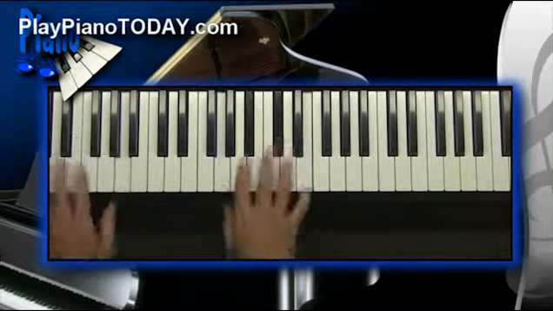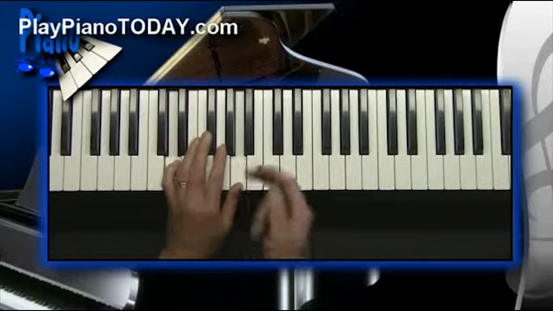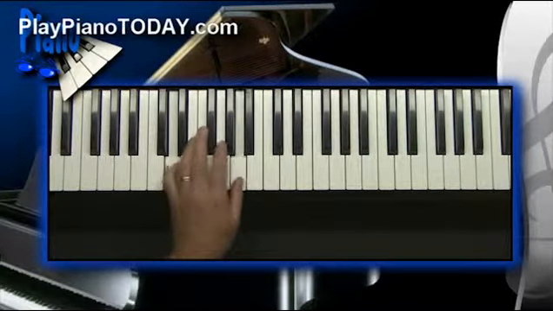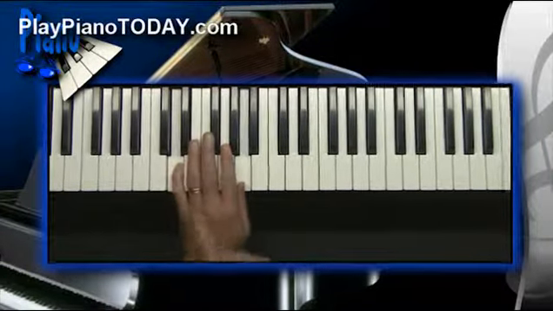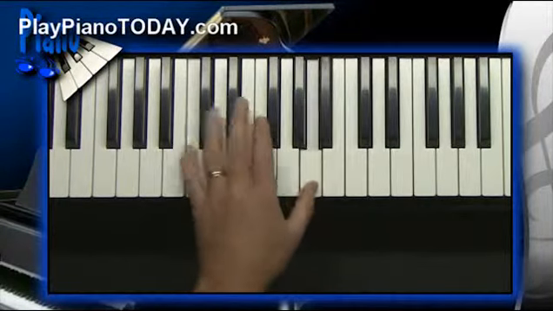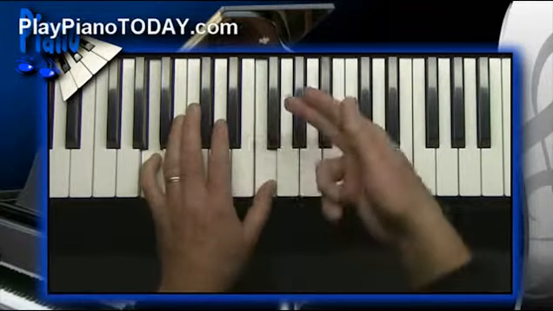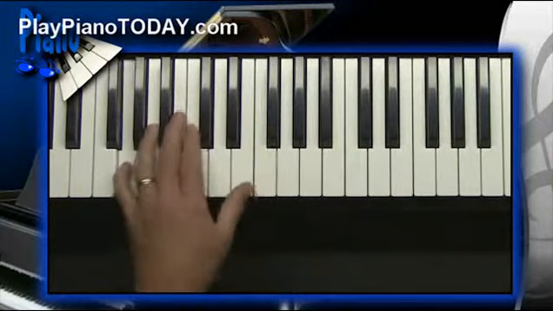Let's dig into it. The descending chromatic line. Descending meaning going down the keyboard to the left. Chromatic meaning using every single note. Watch my pinky. It's going to go down and use every single note. It's beautiful because our ears start hearing that line as a melody.